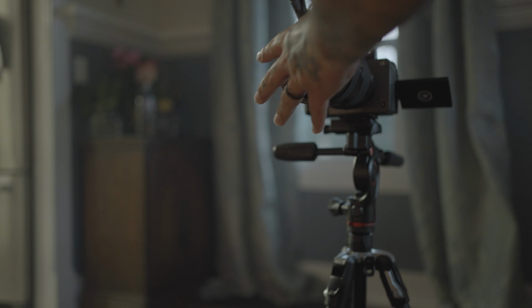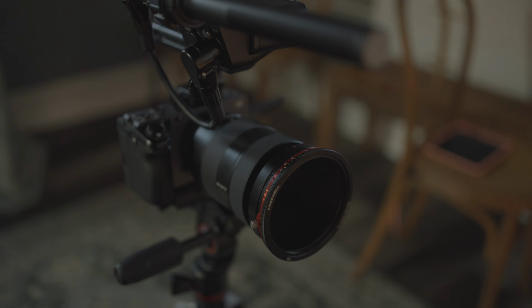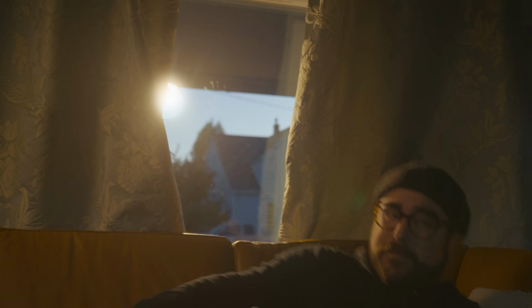But beyond that, I'm using the Freewell ND magnetic system with the glow mist on top of that. That's just a stylistic choice. You don't have to use it. I just like the halation that it gives off in the lights, and it kind of gives more of that film look that I'm going for with my videos.